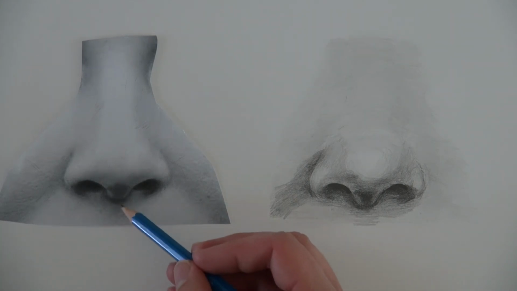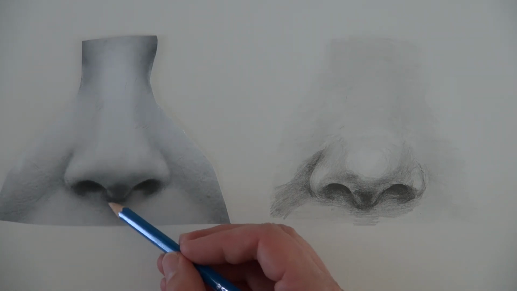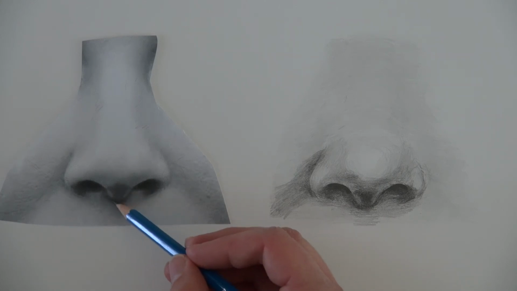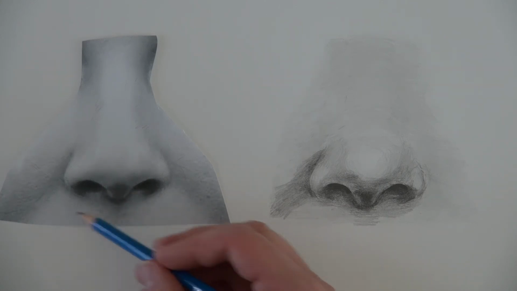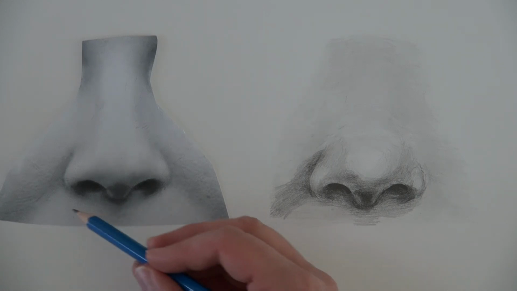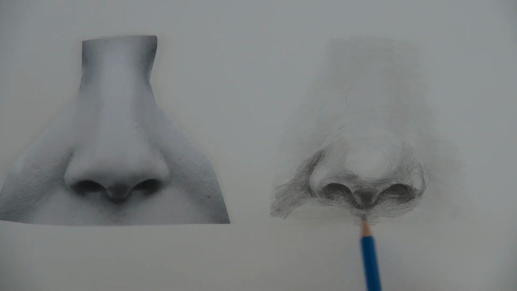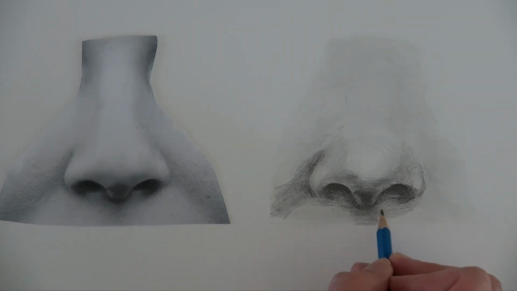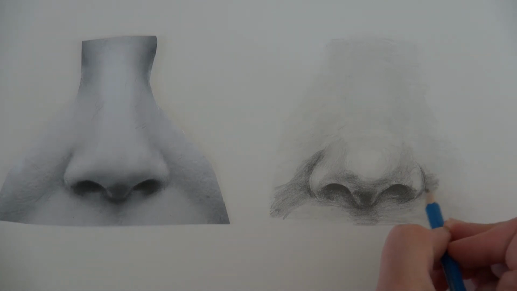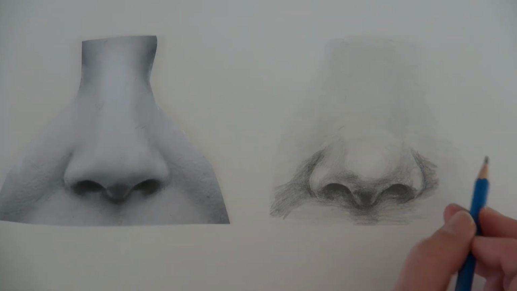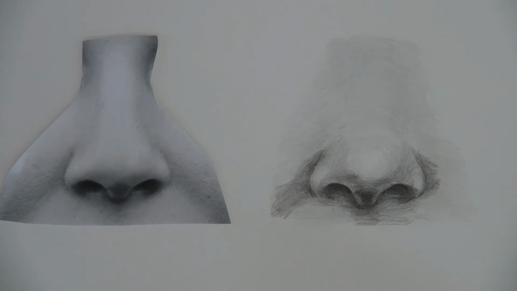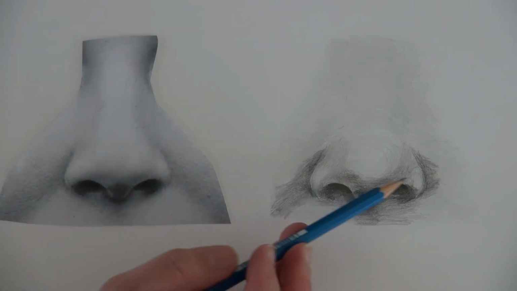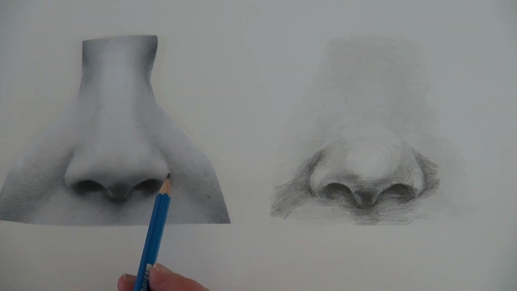This area right here, underneath this tip of the nose, is going to be darker. So these areas are light here, and it's darker here. So I've got to bump up my contrast a little bit right here. If I think I've made an area too dark, so I feel that way right here, I think that this is a little too dark.